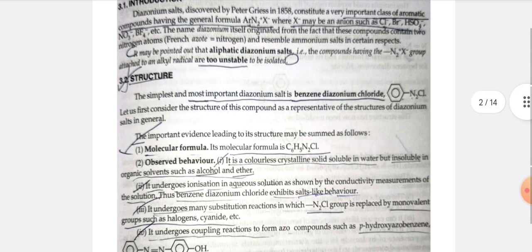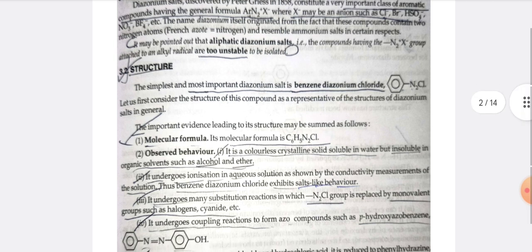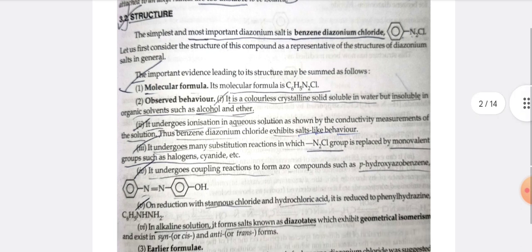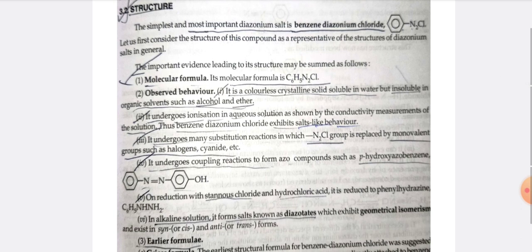Next topic is structure. The simplest and most important diazonium salt is benzene diazonium chloride. Let us first consider the structure of this compound as representative of the structure of diazonium salts in general. The important evidence leading to its structure may be summed up as follows. Molecular formula: its molecular formula is C6H5N2Cl.